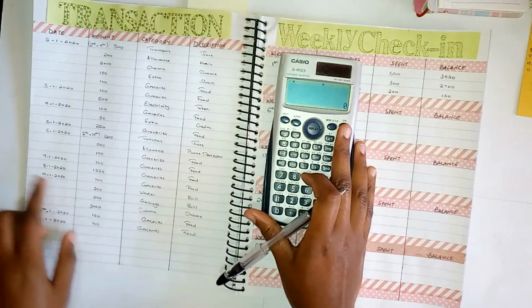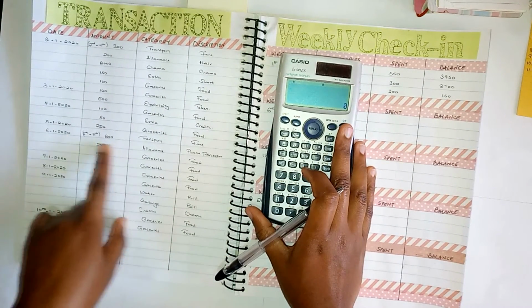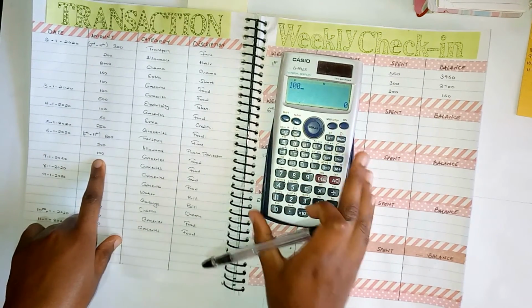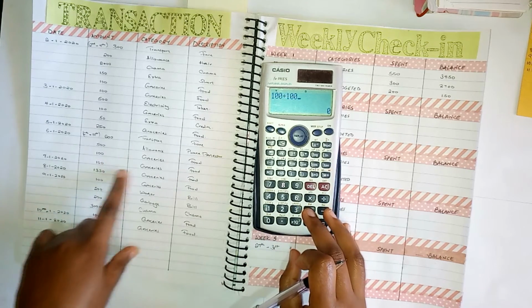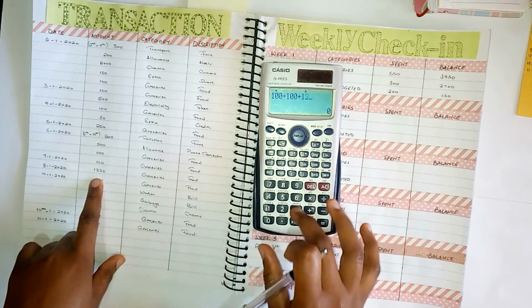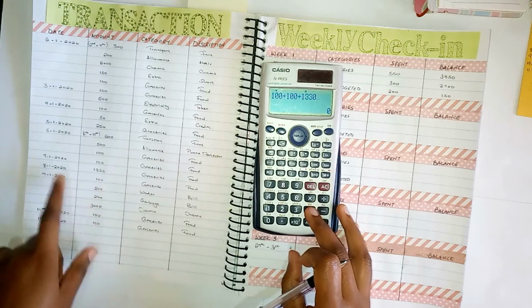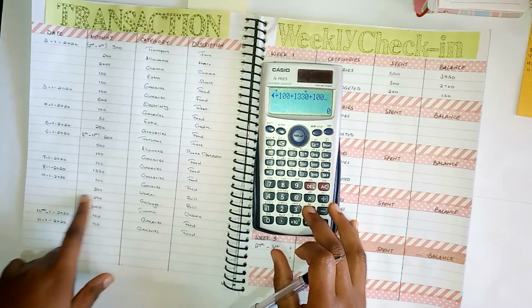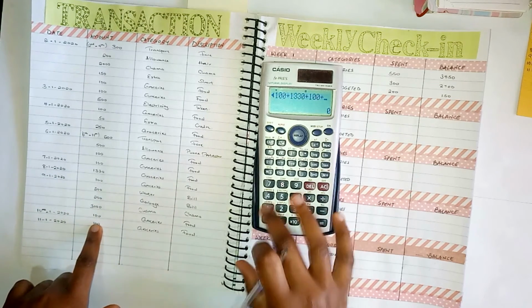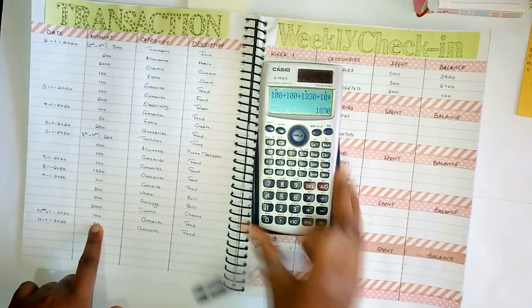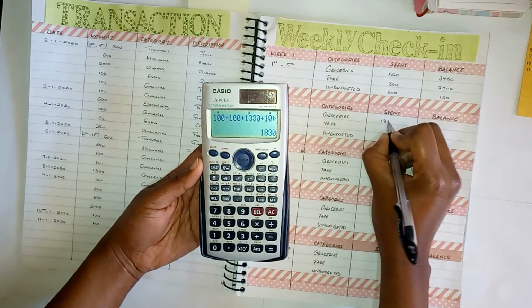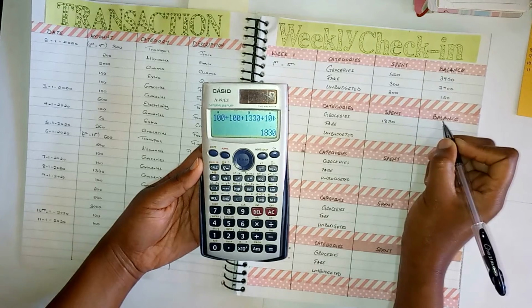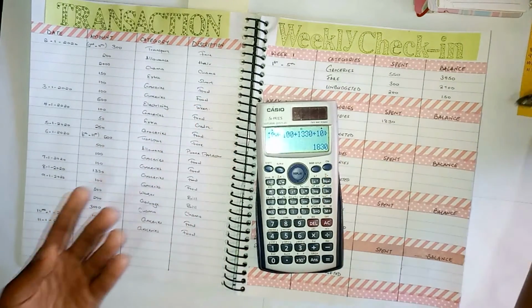So we'll start with groceries again from the 6th. So we have 100, then 100, then 1330, then 100, then 100, then 100. So for this week I have used 1,830 for my groceries.